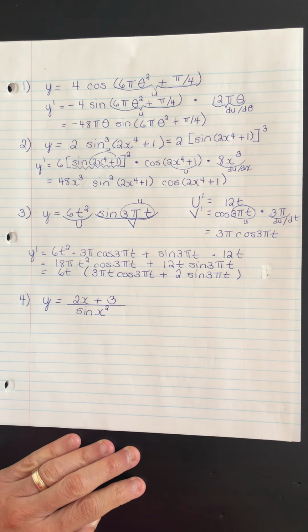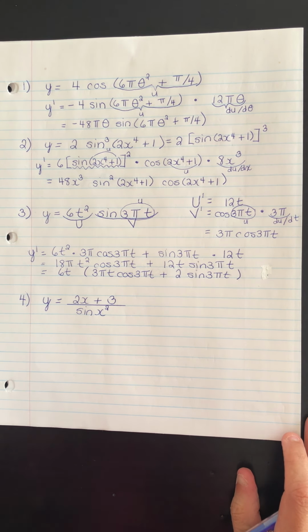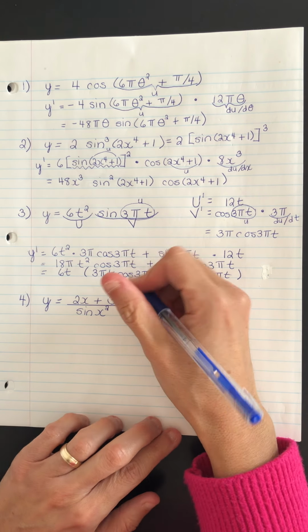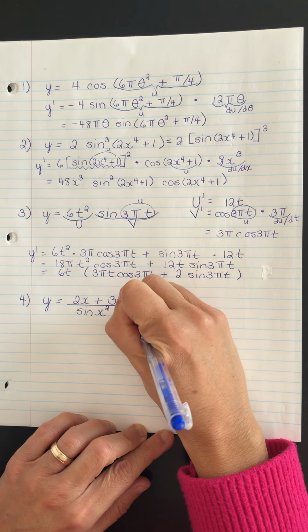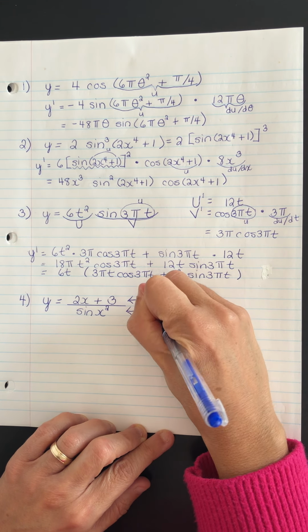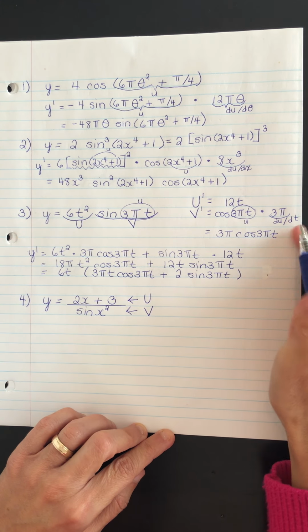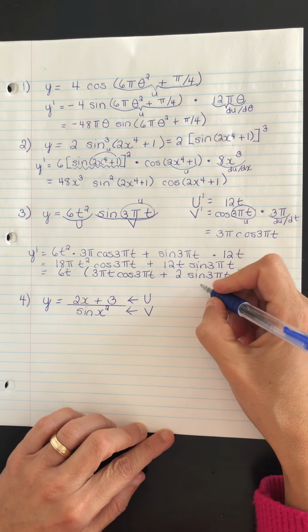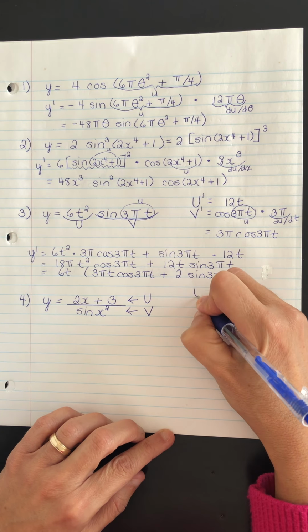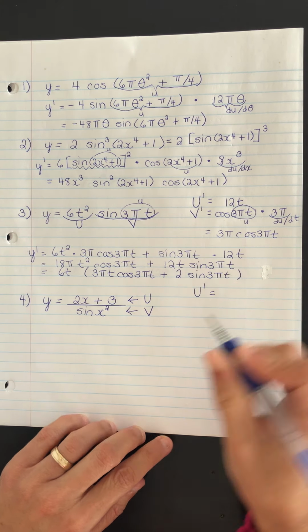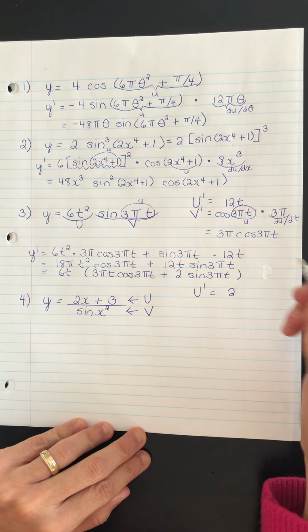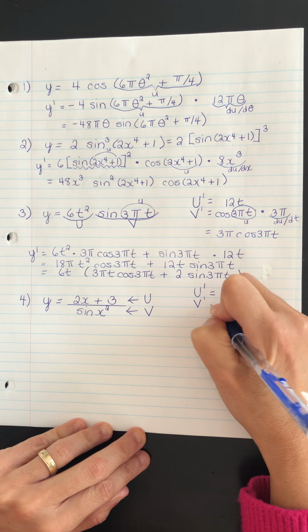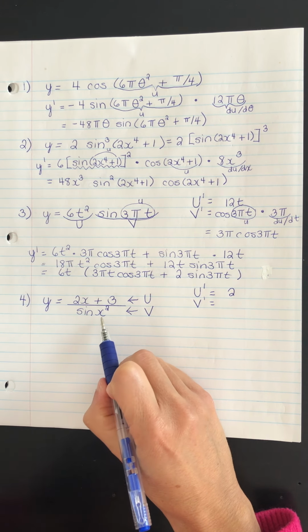All right, since we just did a product, why don't we do a quotient? So capital U, capital V, and now I'm going to do the derivative of each first. Okay, so what is the derivative of 2x plus 3? It is just 2. But what about the derivative of the sine of x squared?